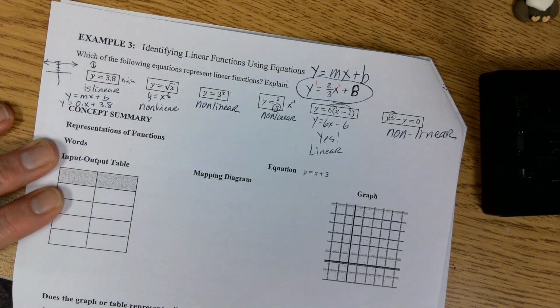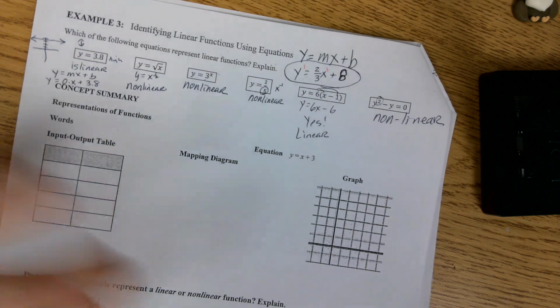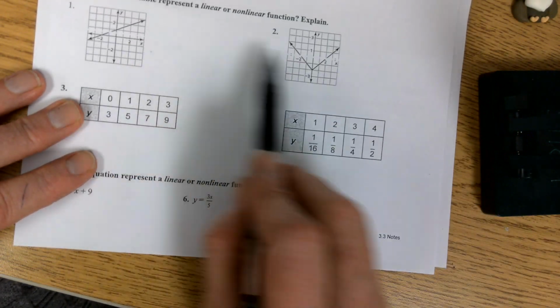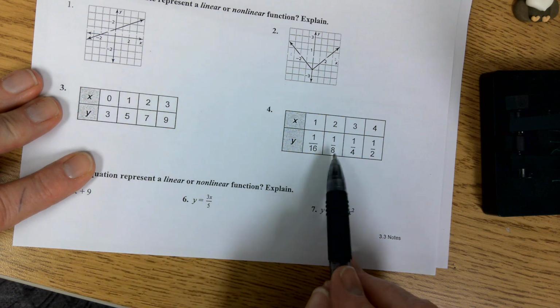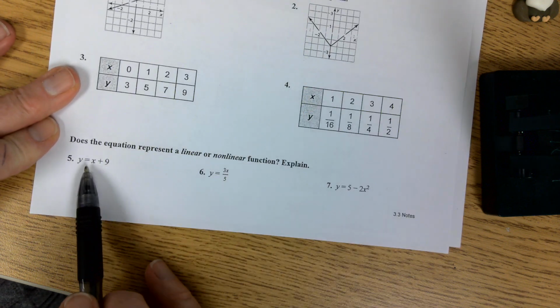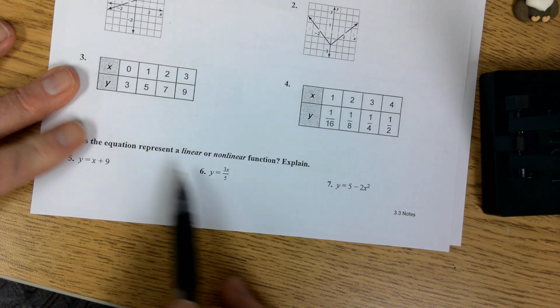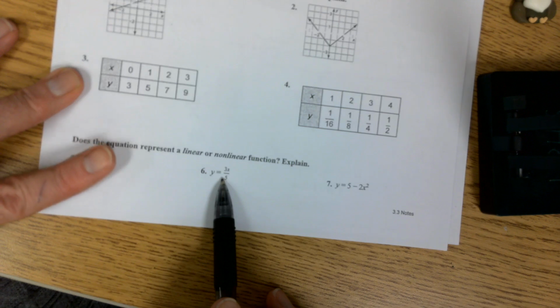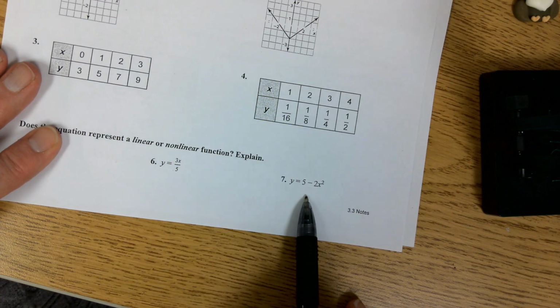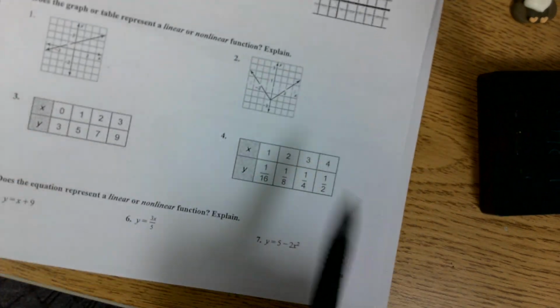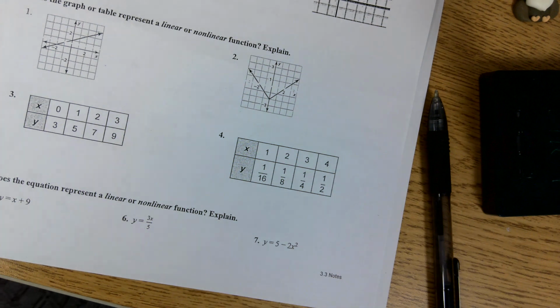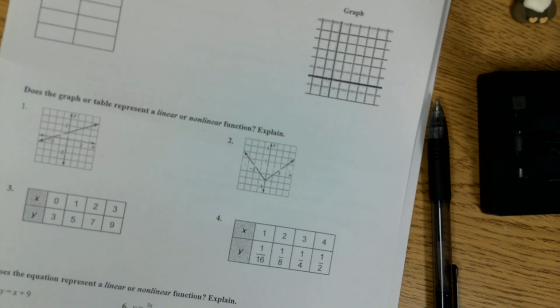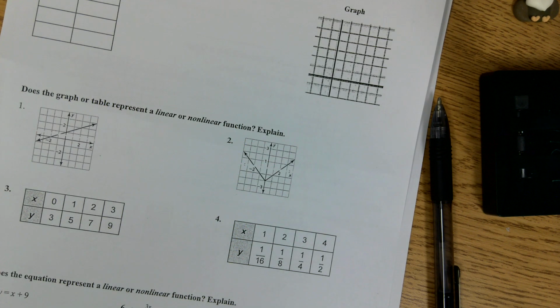Okay, and then the last thing, I'm going to talk about this in the next video, but right here, you guys try these, see if you can do these, just like the front. Is this linear, yes or no? Linear, yes or no? So you can finish that up, and that takes care of half of this packet, and I'll do the second half in another video. Here you go, guys. Hope it helps.